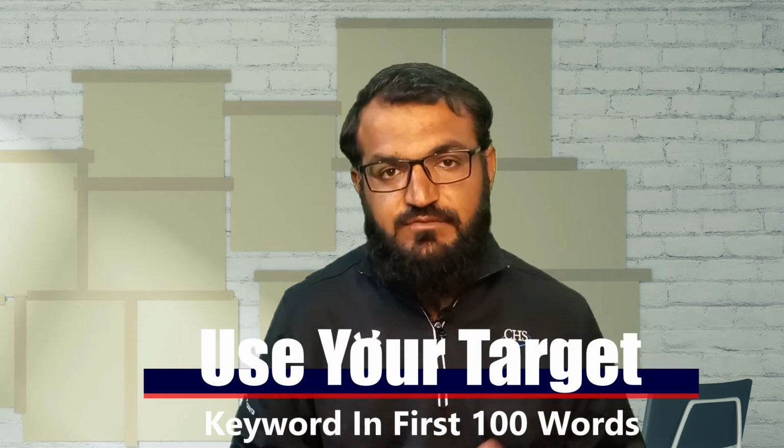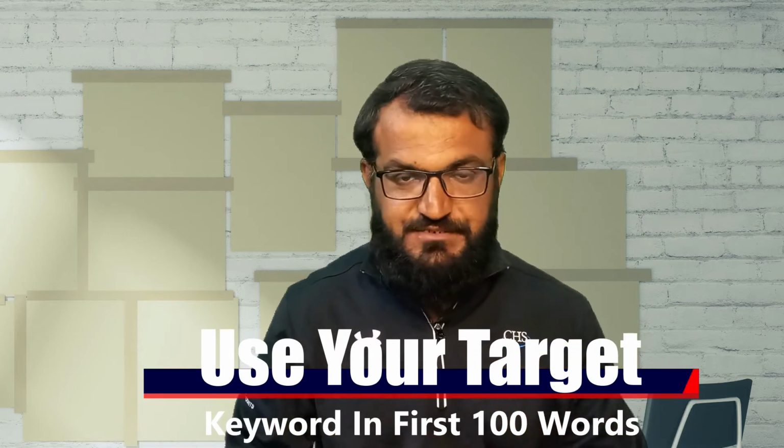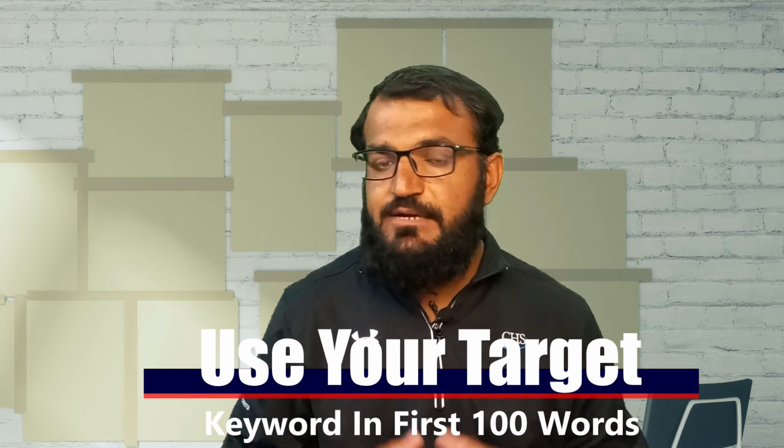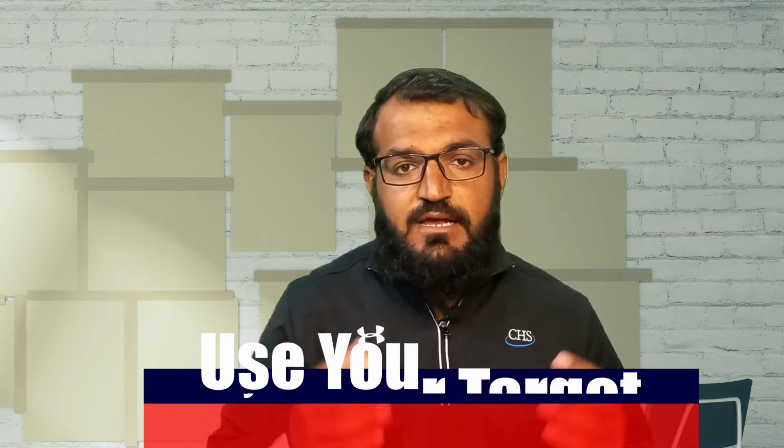So the next on-page SEO element is to make sure that you are using your target keyword within the first 100 words. And this is something which I have experienced myself, and it will cost you nothing, but you need to test it. So make sure you use your target keyword within the first 100 words of your content and see how it performs. Basically, I have tested lots of web pages and they do great when I use my target keyword within the first 100 words.